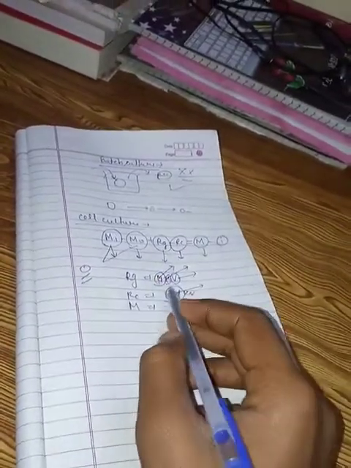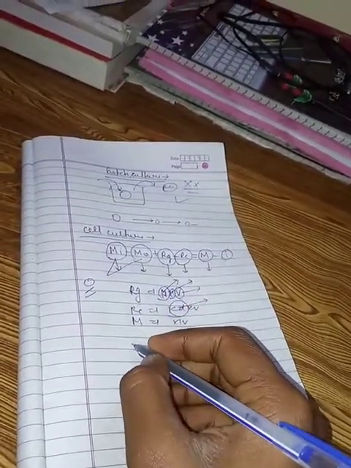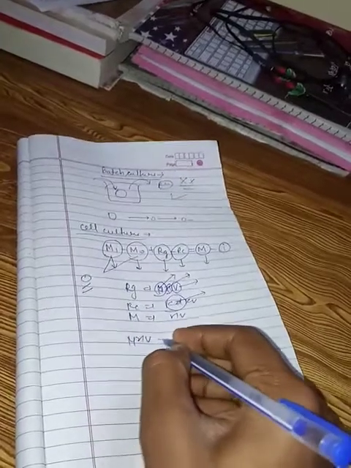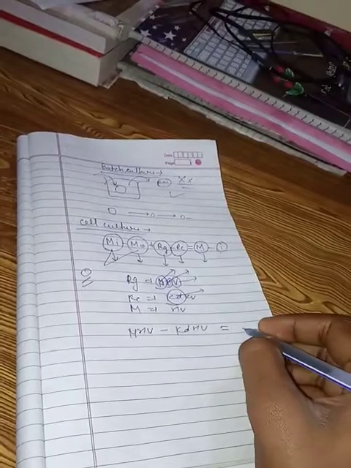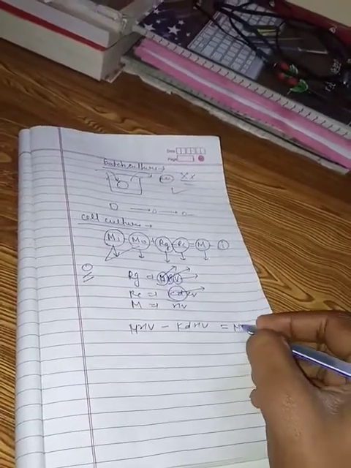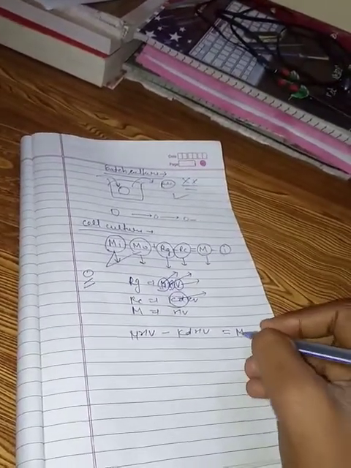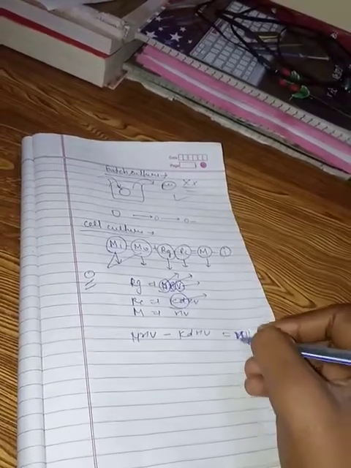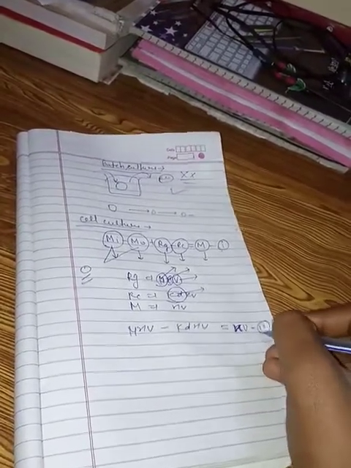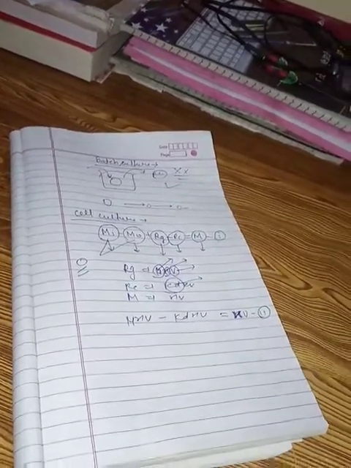Now put these values in the equation. It will become like this. No, sorry, this will become xv. I'm really sorry. So this will be equation 2.